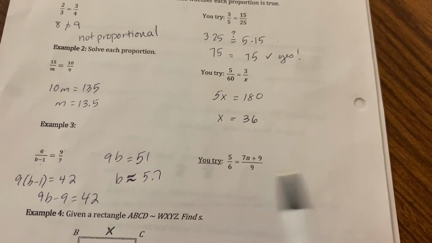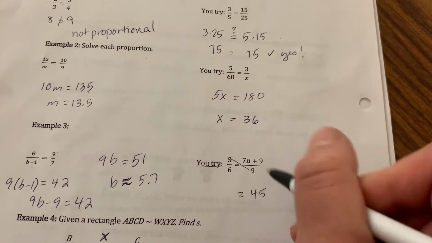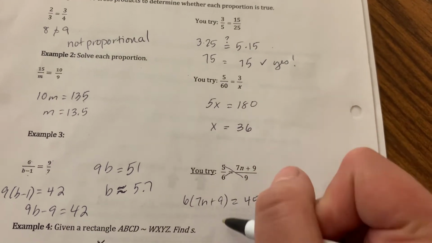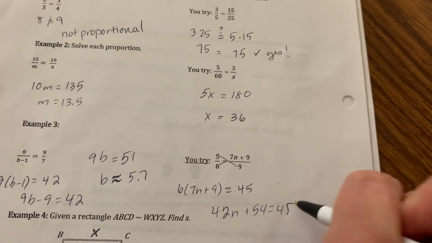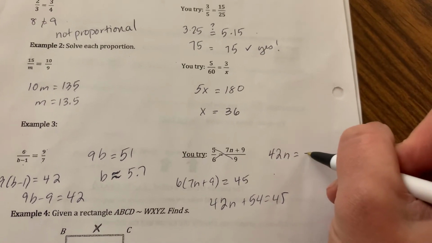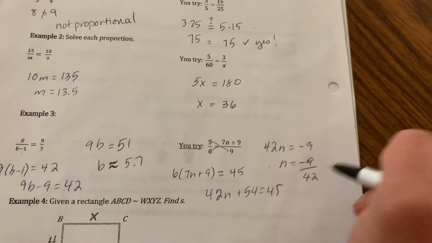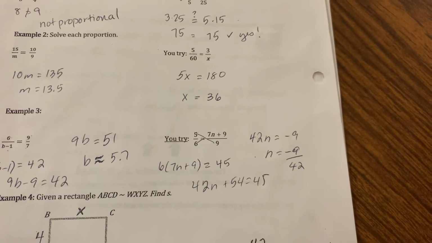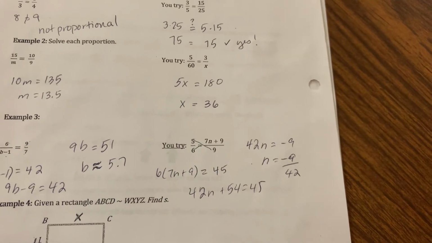Pause the video and try this one. It's fine that it equals something yucky. I wanted to do that with these so you can be okay with uncomfortable numbers.